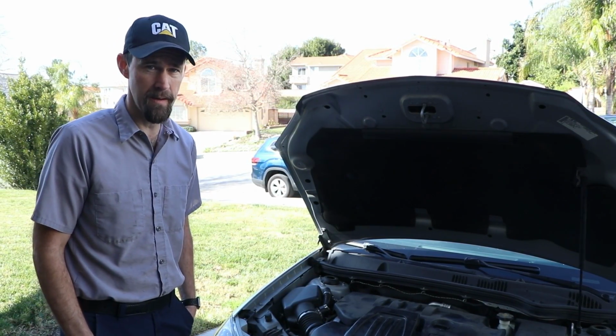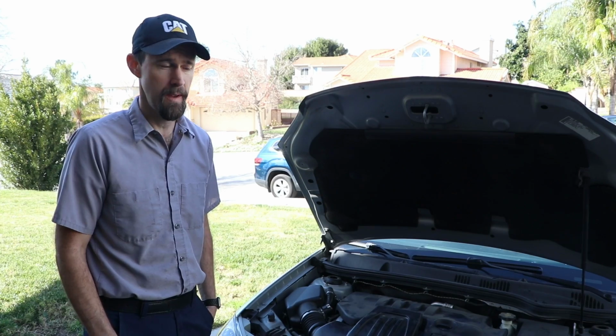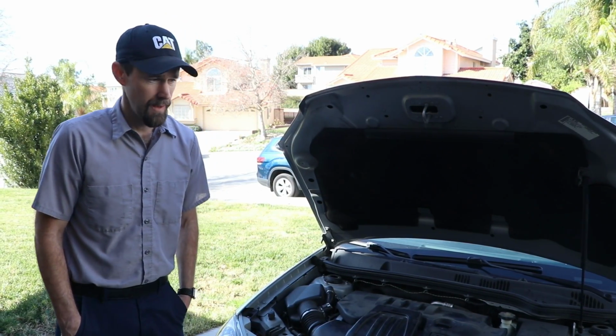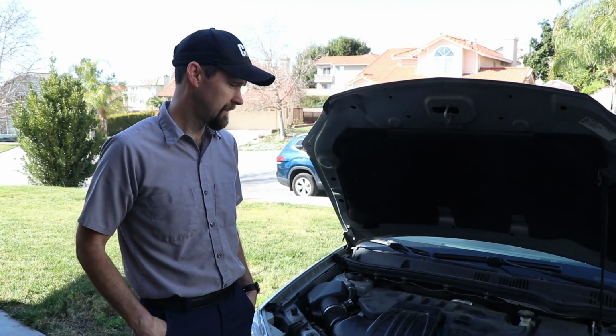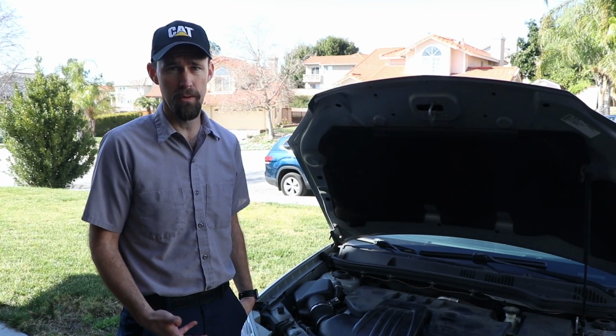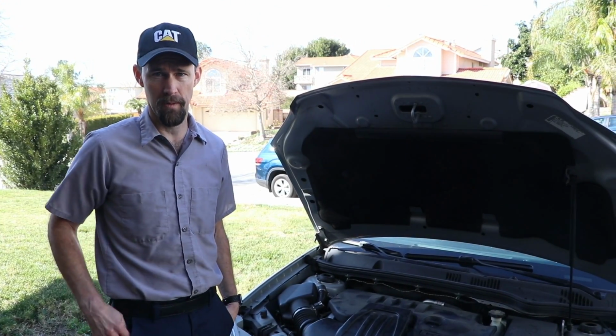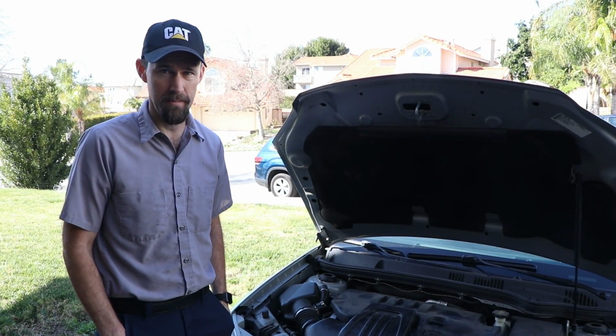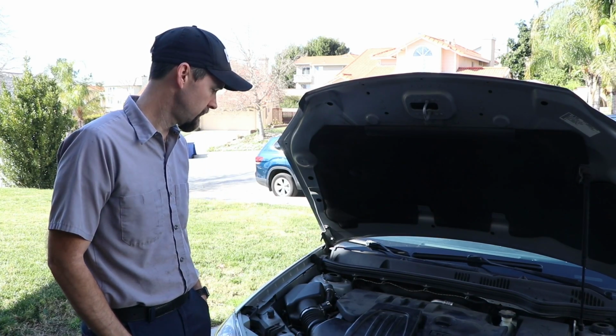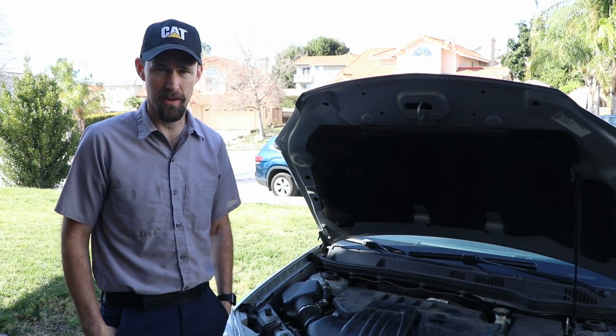Well, as soon as we fired it up, had a check engine light on. So we replaced the components, we erased the codes, fired it back up, let it run for a little bit, check engine light came back on. So what we're doing now is hunting down that check engine light.